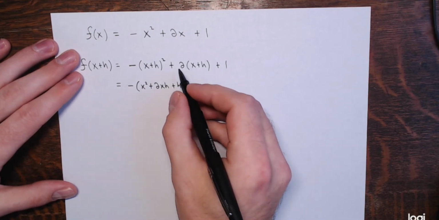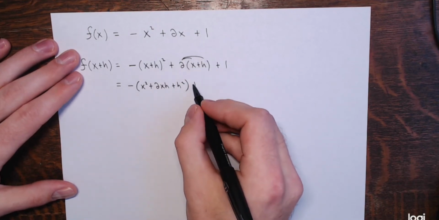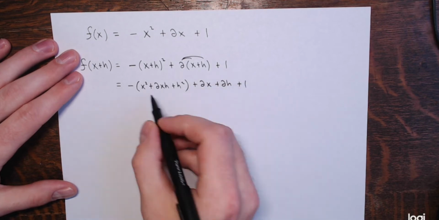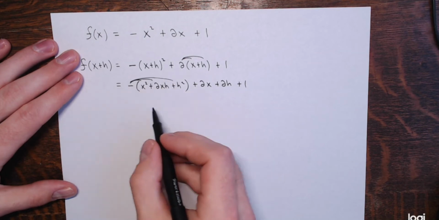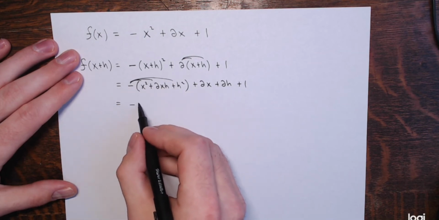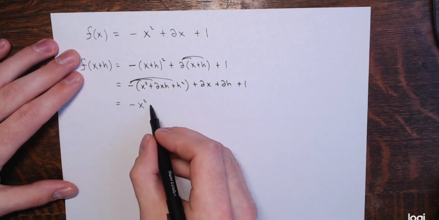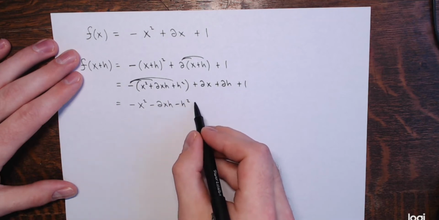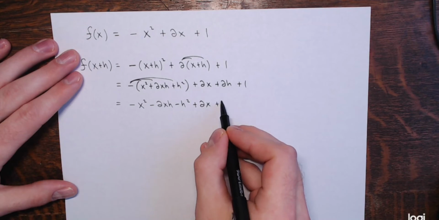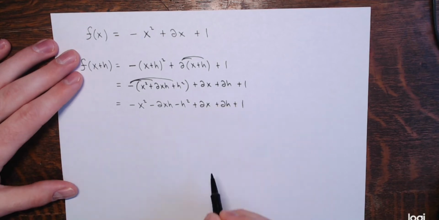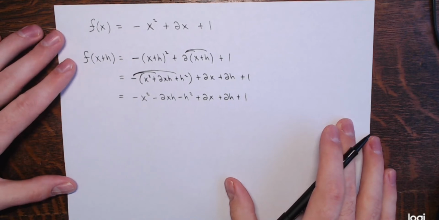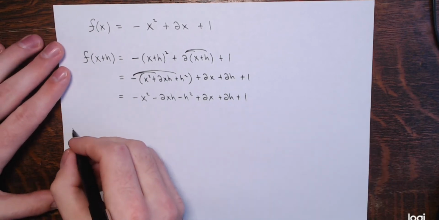Then here I distribute the 2. We got plus 2x plus 2h. Then you still got the plus 1. And then finally, distributing the negative sign here, negative 1, we have negative x squared minus 2xh minus h squared plus 2x plus 2h plus 1, right? A lot of writing, I know, but it's necessary. All right, so now for the difference quotient, right?